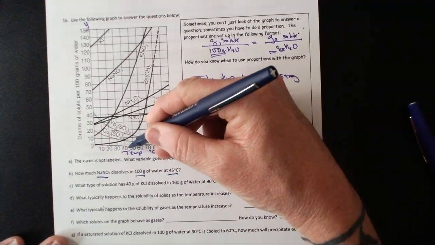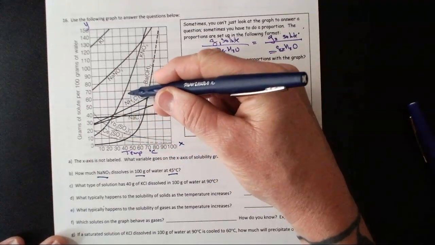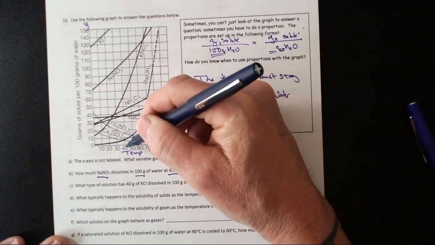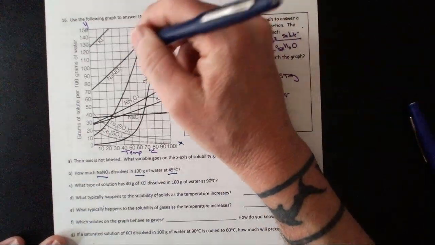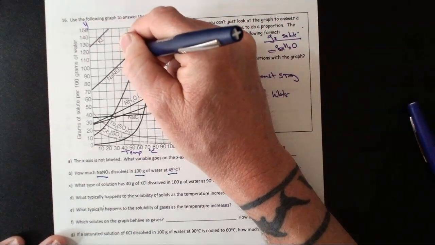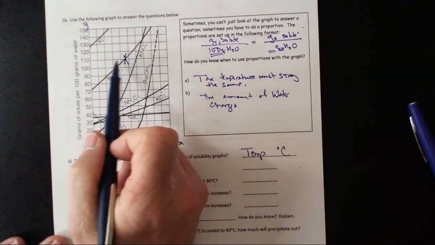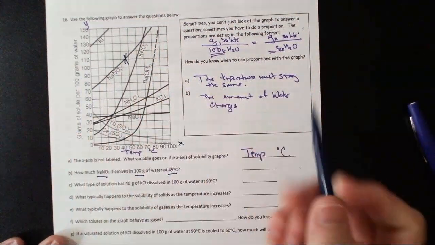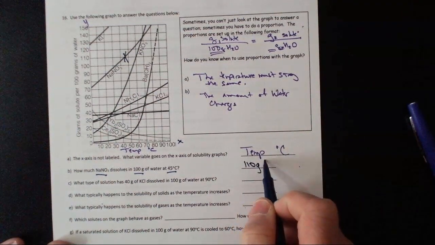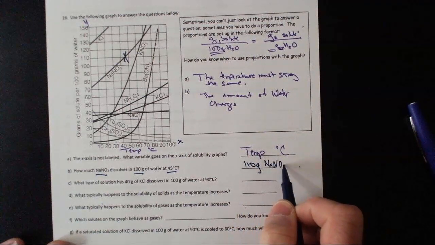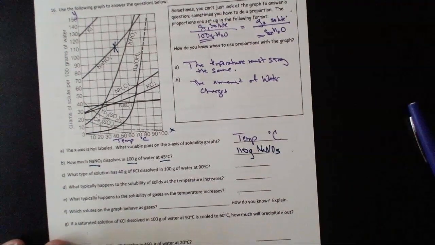I'm going to come straight up to my sodium nitrate line, which is all the way up here. So right there, that's going to give me that point right there. So if I come straight across, that tells me that I can put 110 grams of sodium nitrate in 100 grams of water at 45 degrees Celsius.